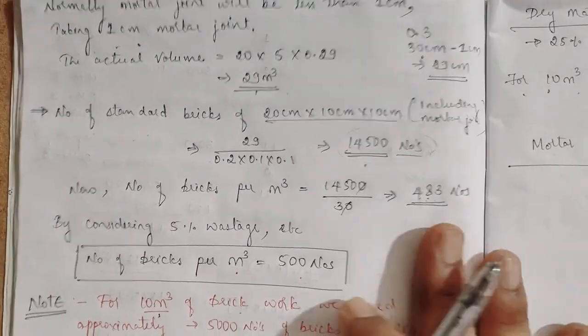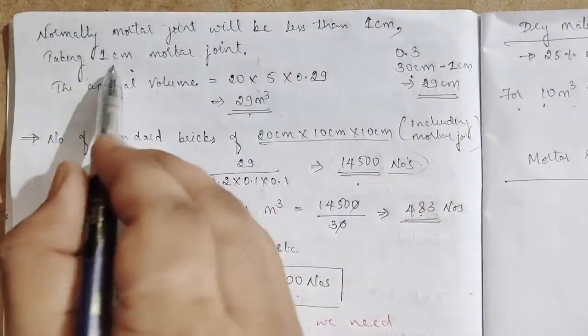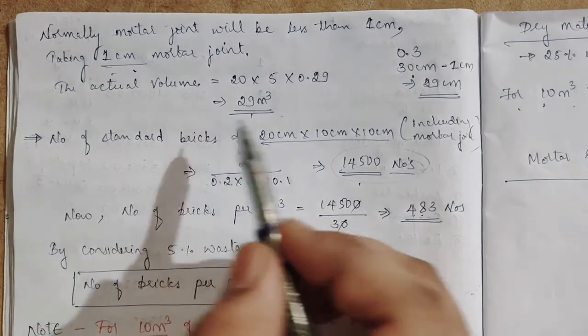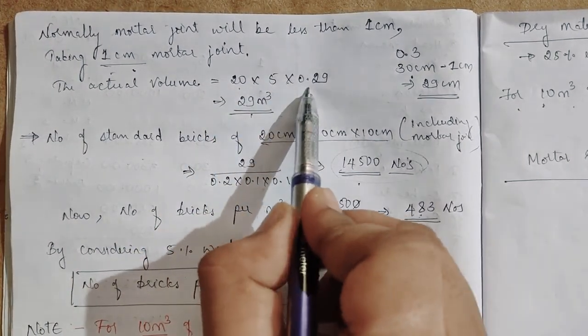30 meter cube volume, but it is including the mortar joint. So normally mortar joint will be 1 centimeter, so the actual volume: 20 is the length, 5 is the height of the wall, 0.29.